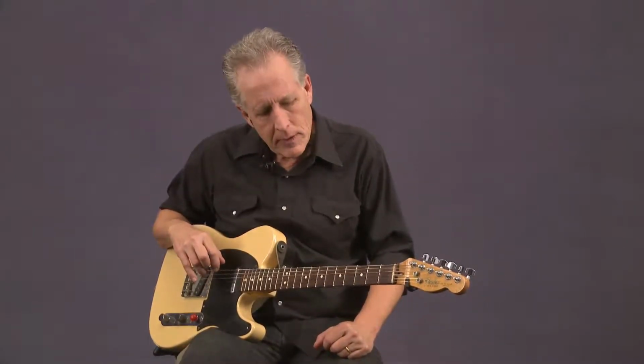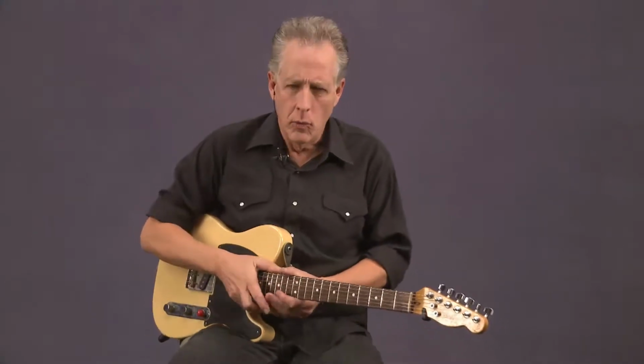Now, I'm going to talk a little bit more about the 12 bar. We know how the 12 bar works. We've got the turnaround, we've got the ending. There are some very common variations in the 12 bar progression. And what we've been playing so far is what you would call the stripped down version. It's the minimum number of changes.